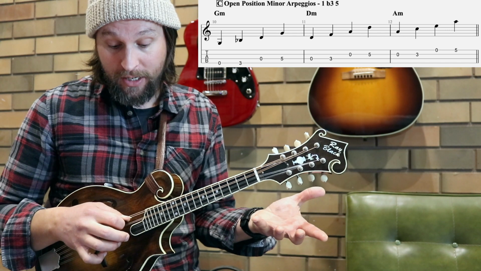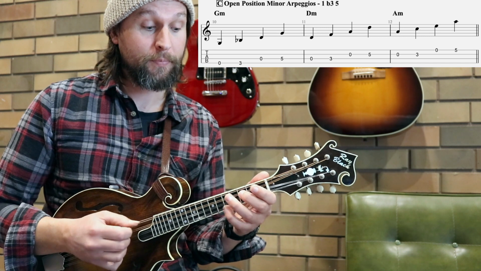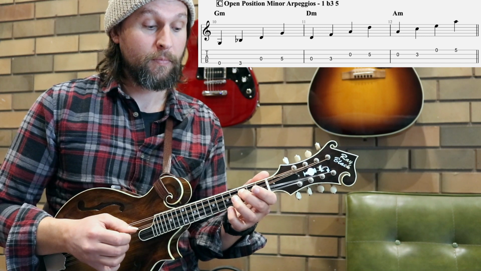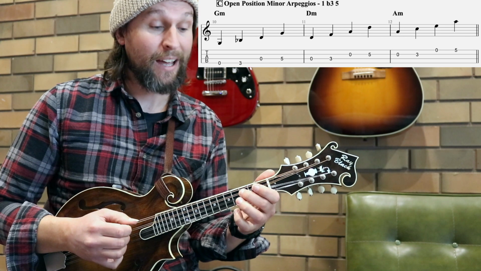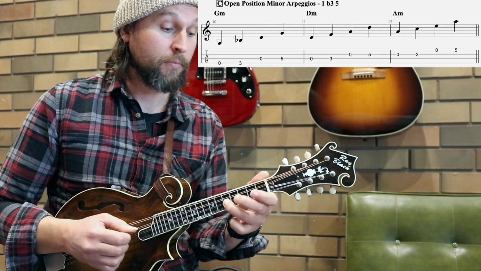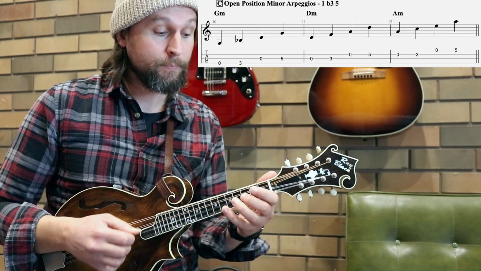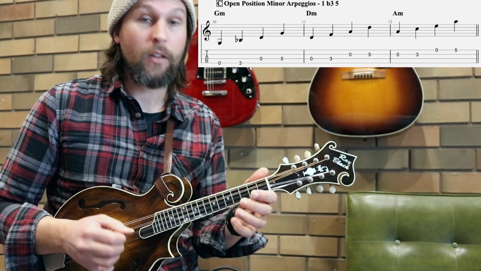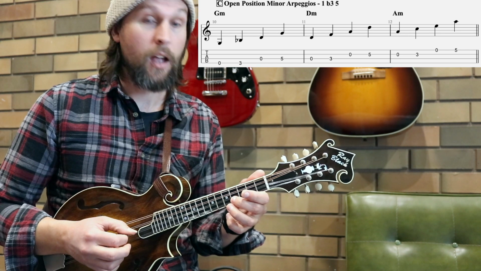If we move on, this pattern also moves down the string like the other major arpeggio did. So we go to string 3, the D string, playing the minor arpeggio now, to the major, the minor with the flat 3, the minor 3rd. And again, stepping to the A string, we can play an A minor. So the A minor arpeggio, A major, A minor.